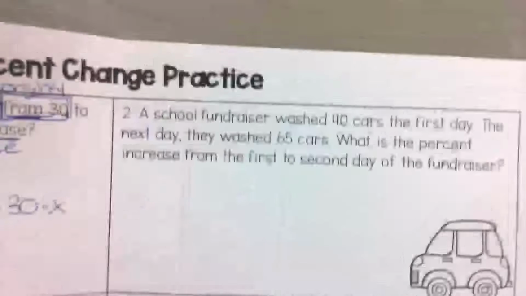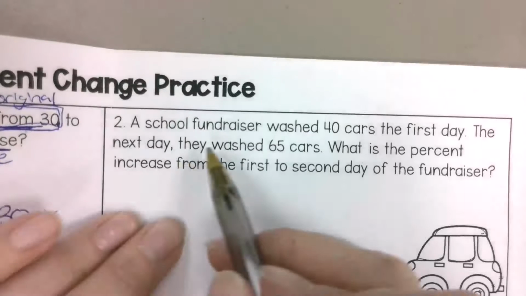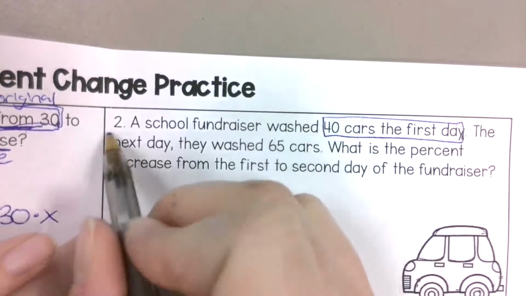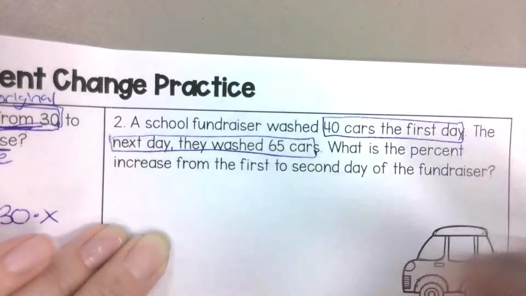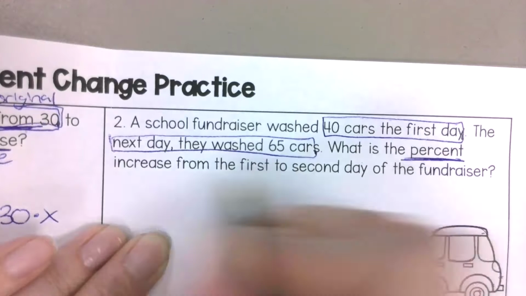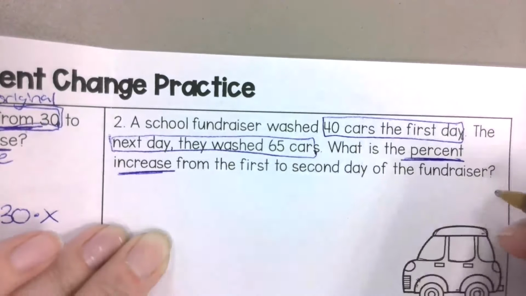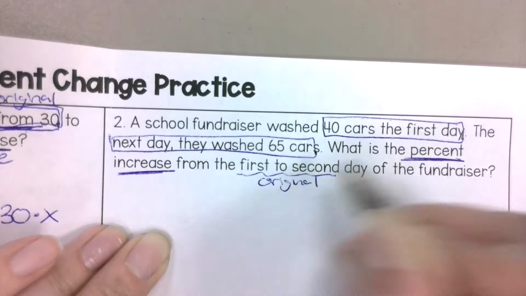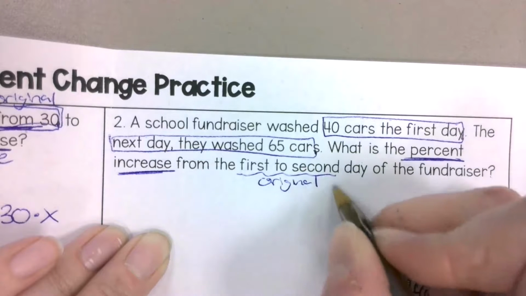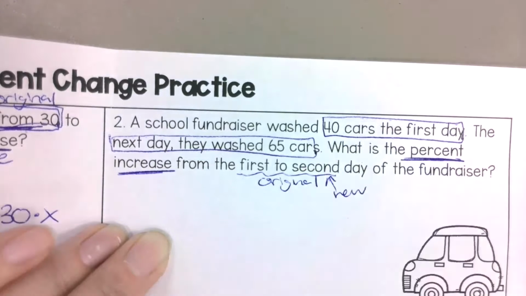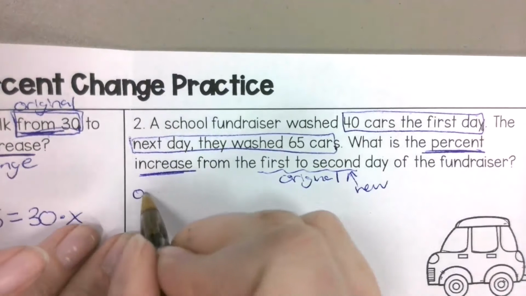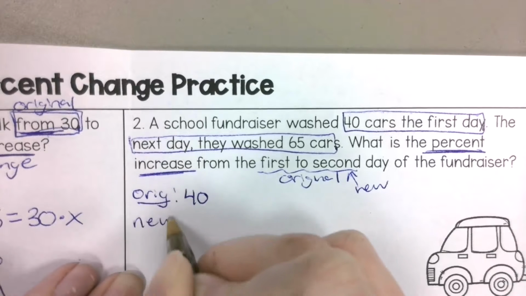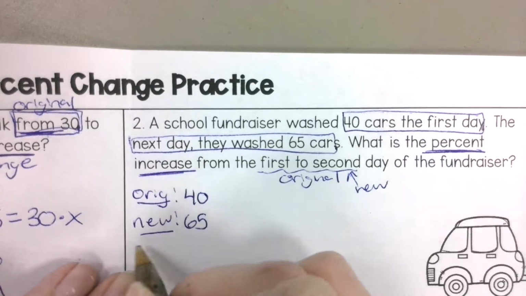Take a look at number 2. It says, a school fundraiser washed 40 cars the first day, and the next day they washed 65 cars. What is the percent increase? That tells you they want the percent of change from the first, which makes it the original, to the second day, which makes the second day the new. So the number of cars on the first day is our original, which is 40. The number of cars on the second day is our new, 65.